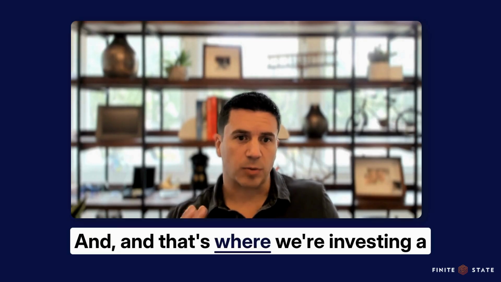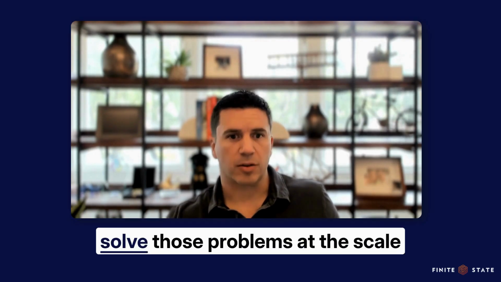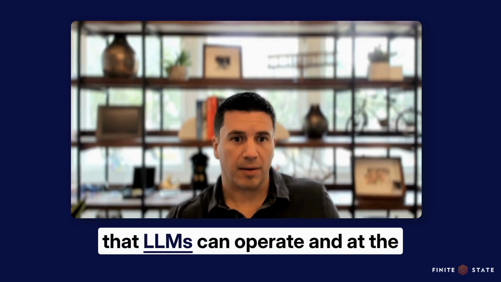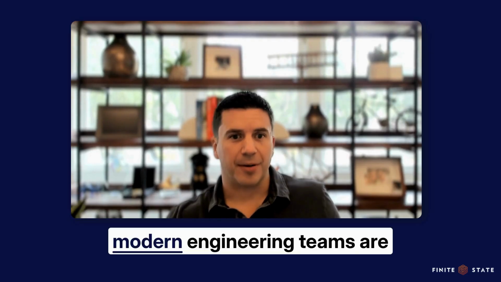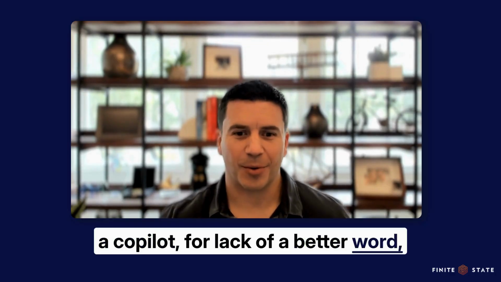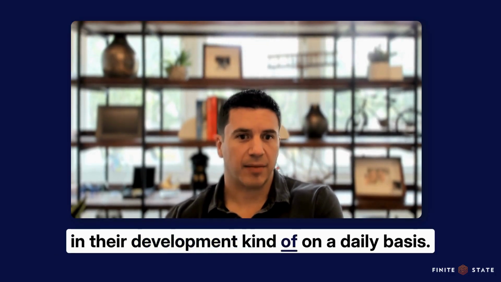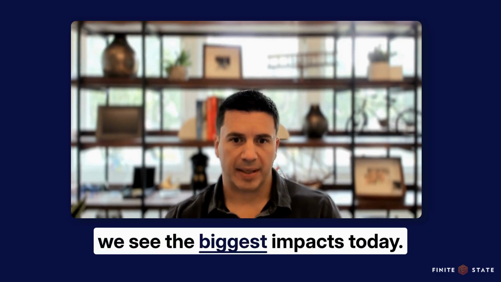And that's where we're investing a lot of our R&D at Finite State right now, making sure that we can solve those problems at the scale that LLMs can operate and at the speed that modern engineering teams are expecting, because they're using LLM tools as a co-pilot, for lack of a better word, in their development on a daily basis. So that's really where we see the biggest impacts today.